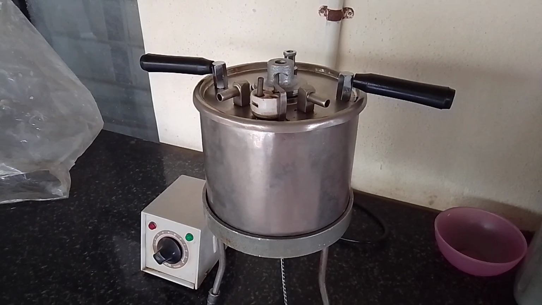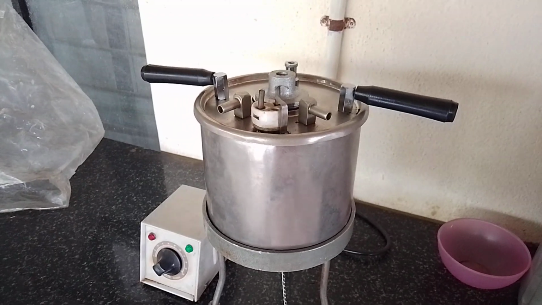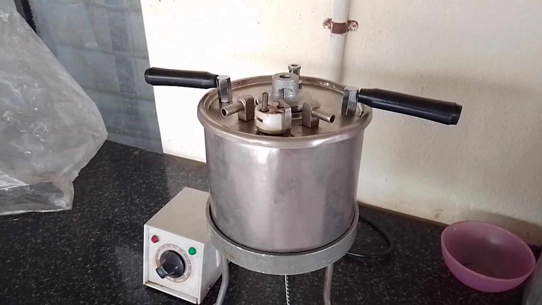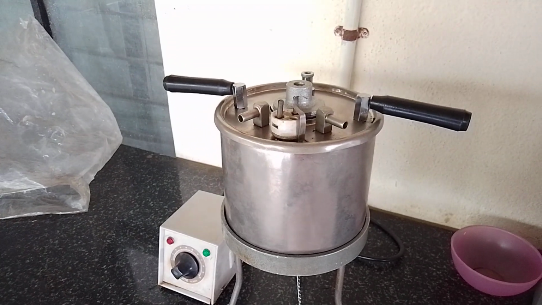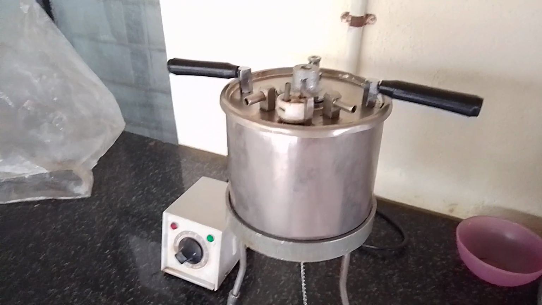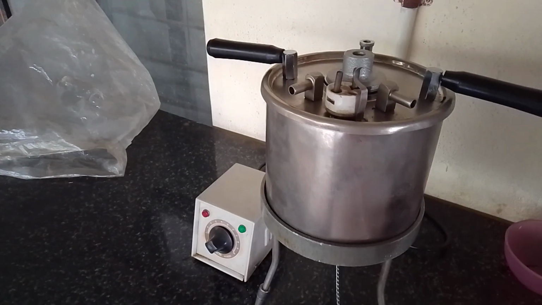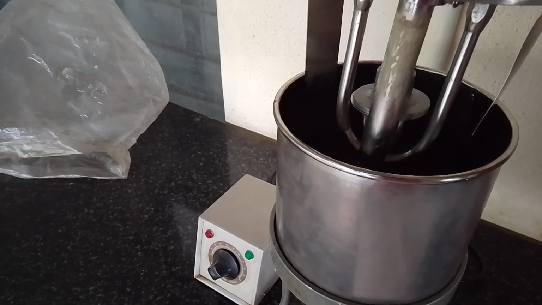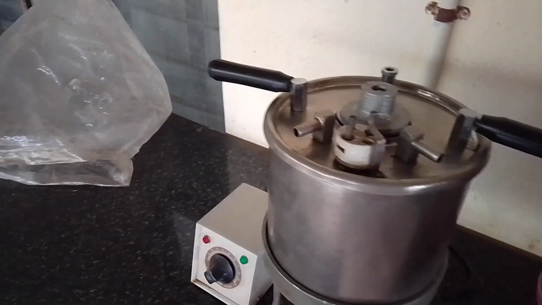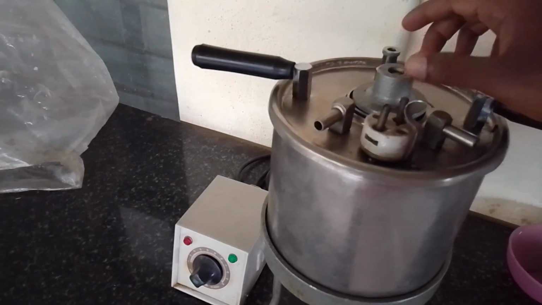So this experiment is a Saybolt viscometer. This is to determine the viscosity of a given lubricating oil using the Saybolt viscometer. Here the apparatus consists of a container. You can see this is in a container. Inside this we are going to pour water, and this is the topmost covering point.